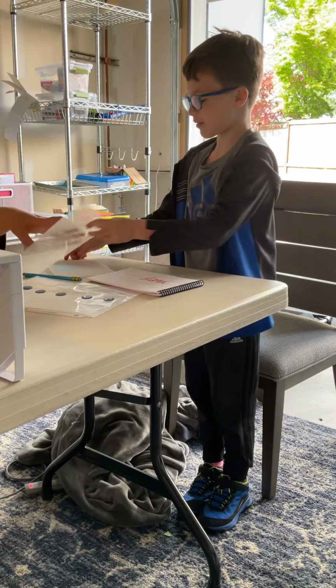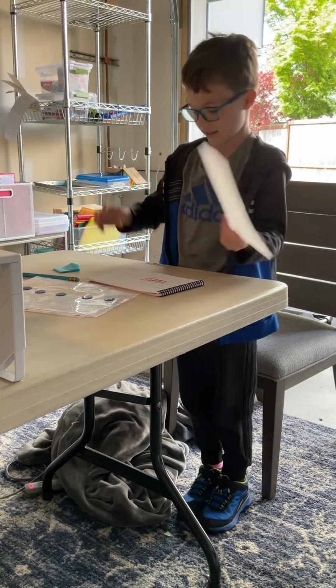Okay. I usually use that one because that one has a symbol. Okay. I like the symbol. Okay. Here we go. Ready? Tracing.